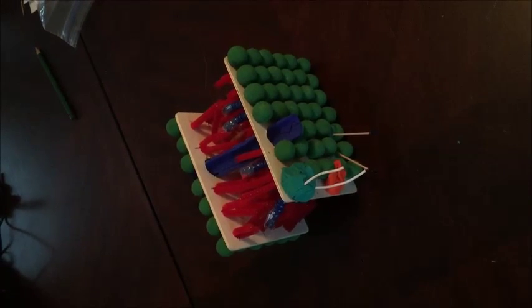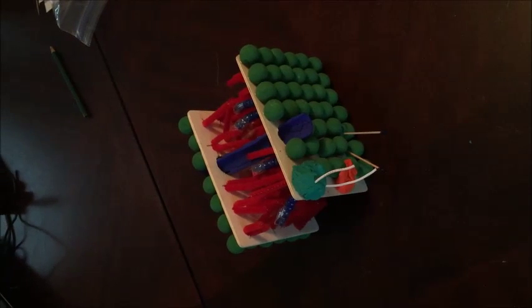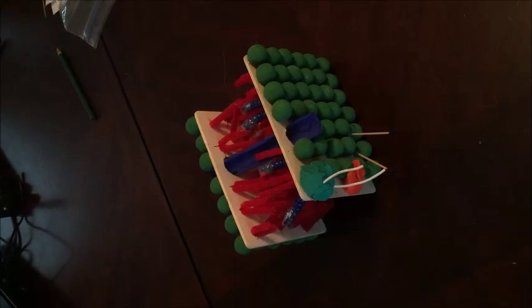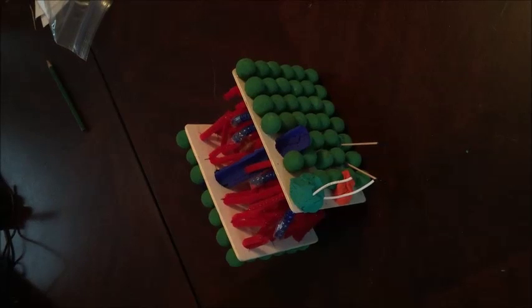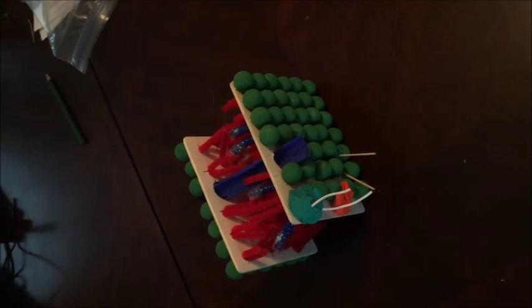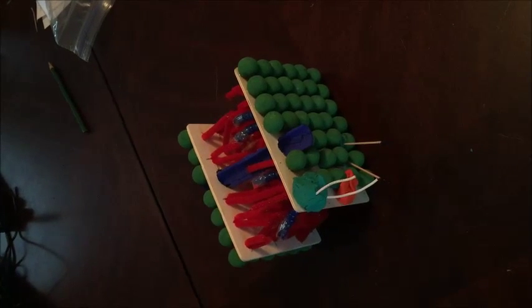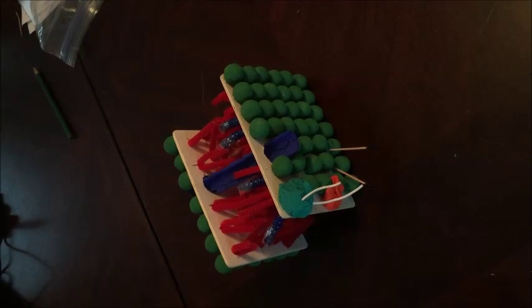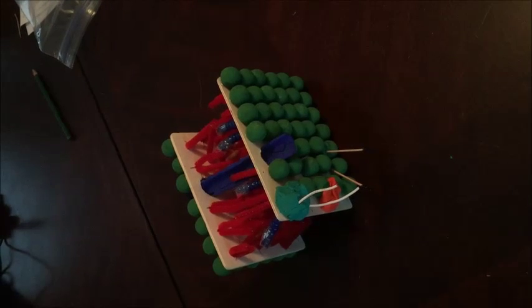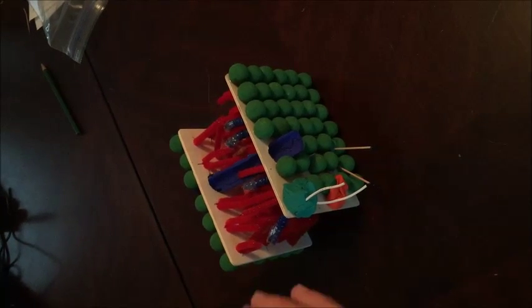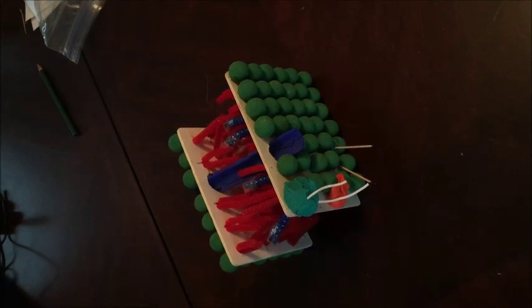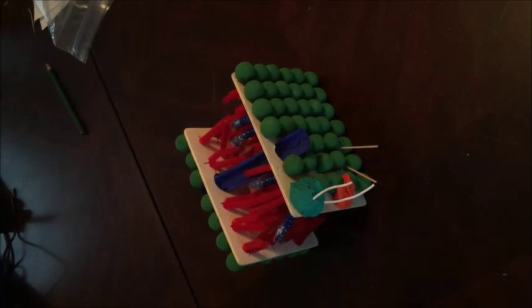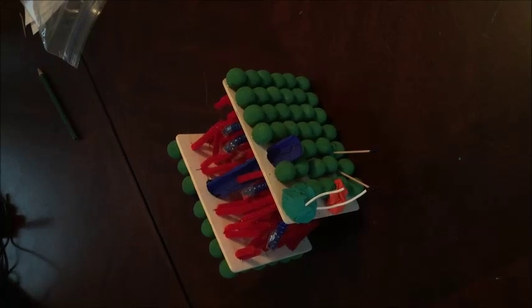So this model represents the fluid mosaic model, because it is fluid in the way that proteins and materials can move in and out of the phospholipid bilayer. Also, when you look at it from above, it makes a mosaic pattern. That's where the mosaic part comes from.